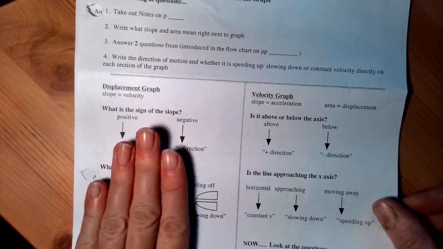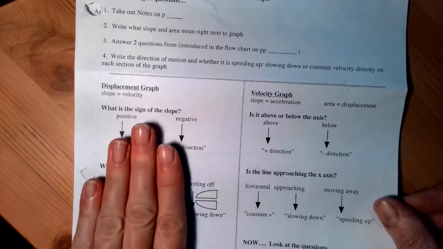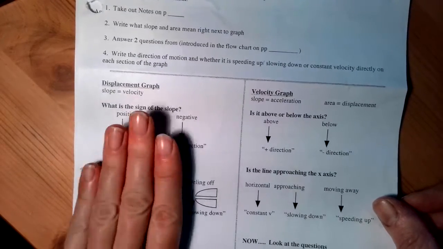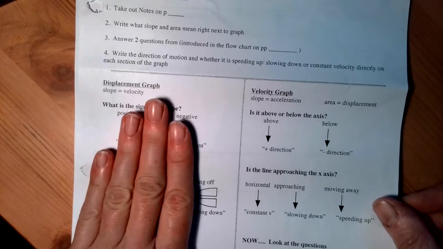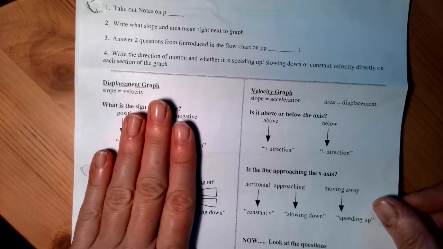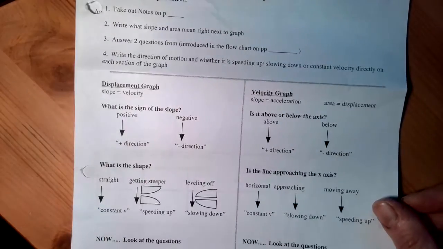Most people's intuition connects more with displacement graphs. So your knee-jerk reaction would be to answer the questions as if it's a displacement graph, and it's going to be a bloodbath if you do that. So this is a method to get you to slow down.